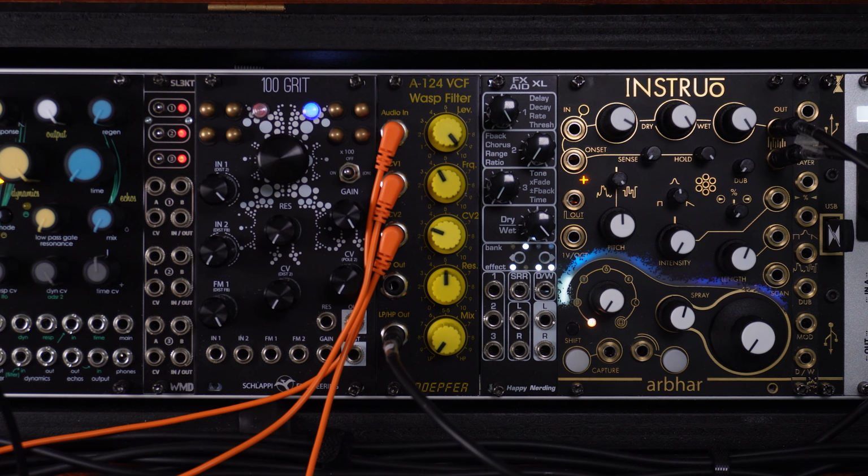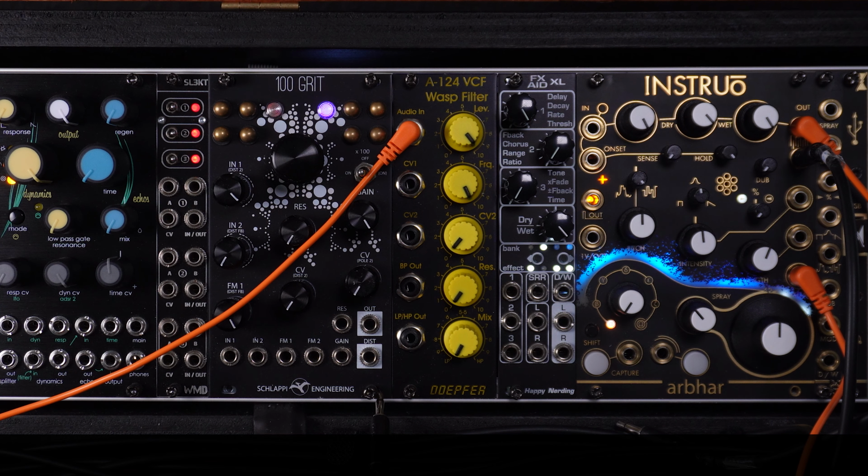The Wasp also has a bandpass filter. I really like bandpass filters as a tool to make sure that my pads and textures fit well into a mix. So in this case here I have this full frequency texture that I want to thin out and also animate over time.